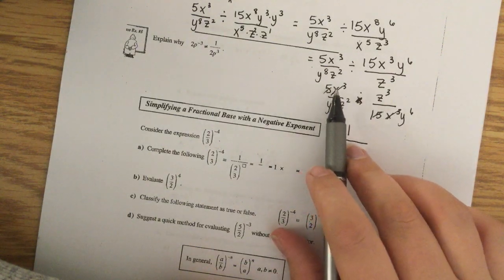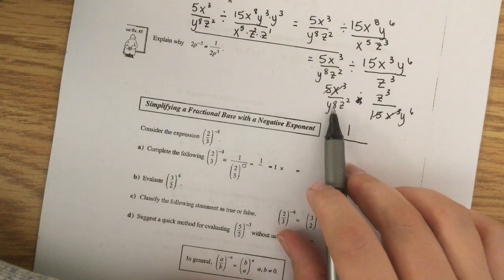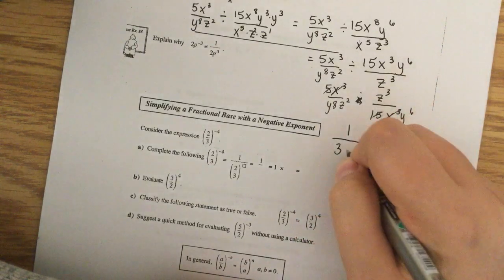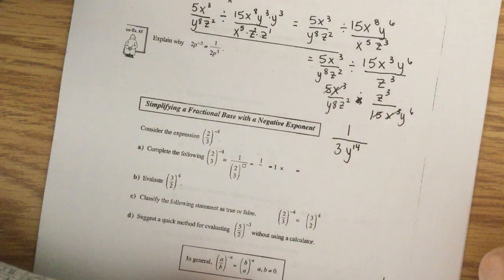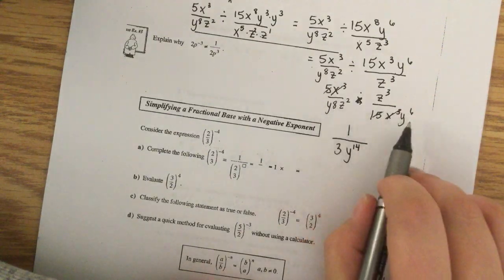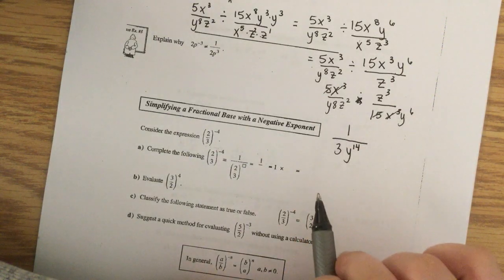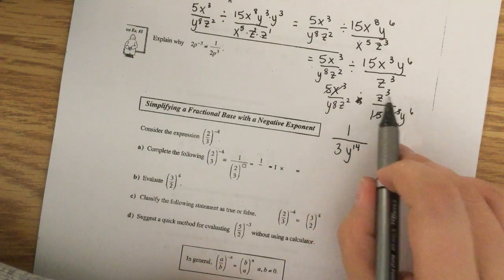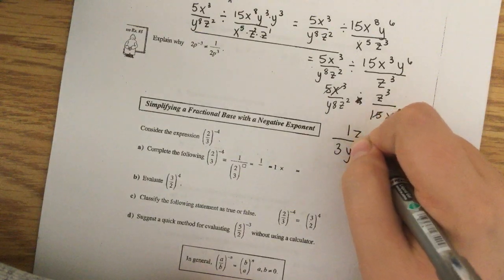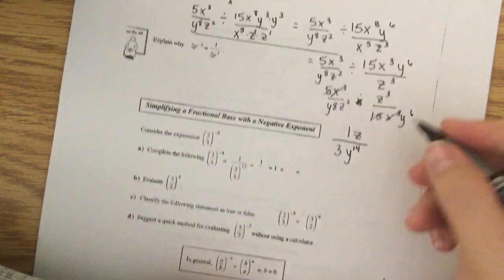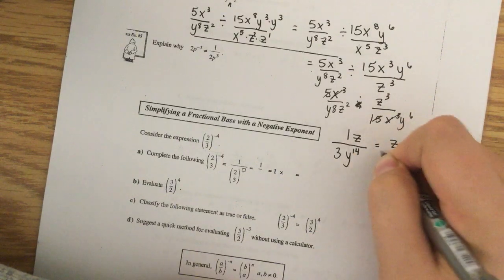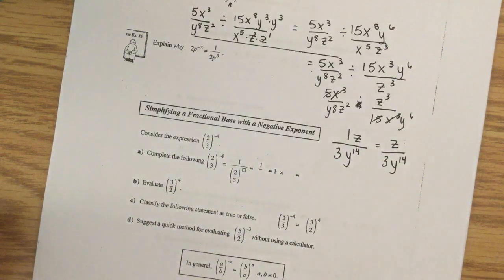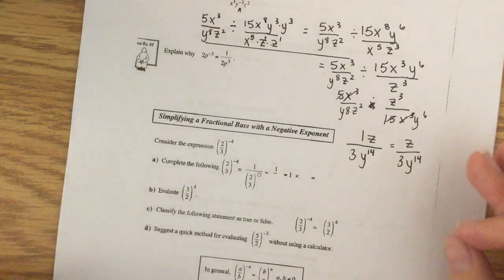Now I've done the numbers. x, y next. y to the 8th times y to the 6th. Multiplying means add. 8 plus 6, that makes 14. I've left it in the denominator because that's where it was. And then my z cubed divided by z squared. When I divide, I subtract. 3 minus 2 leaves 1, z with positive 1 exponent, or can go up top. I did not need to write that 1, so I see z over 3y to the 14th would be my final answer.